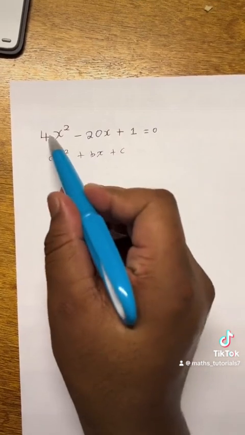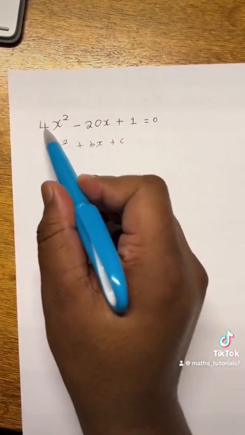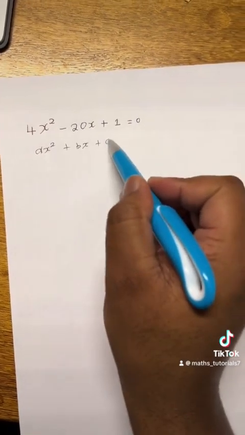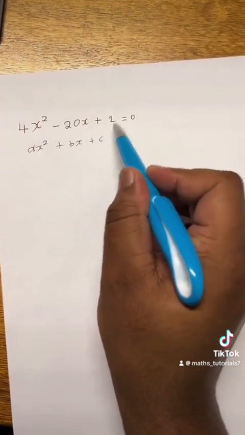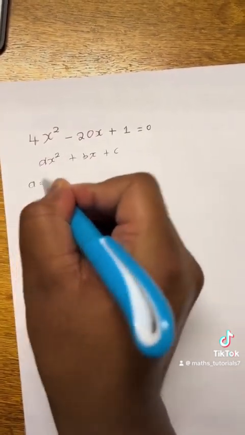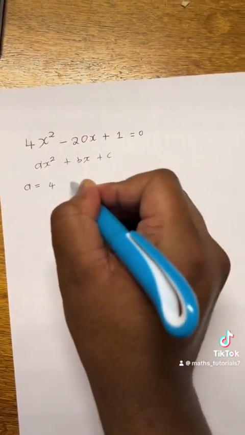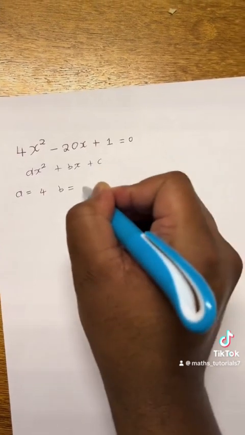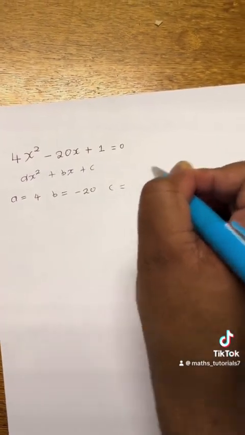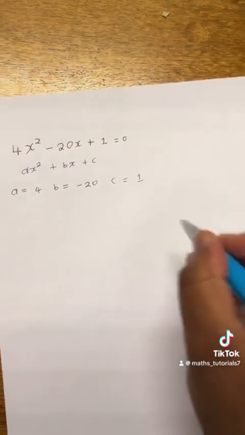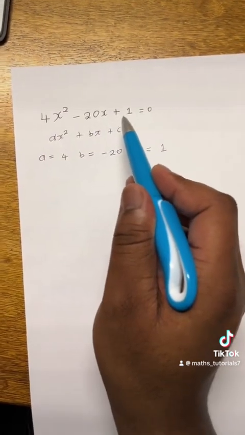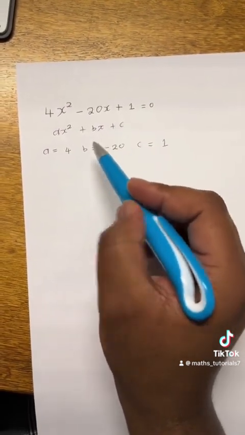So in this case, a will resemble 4, b will resemble -20, and c will be equal to 1, which is a constant. So our value of a will be equal to 4, b will be equal to -20, and c will be equal to 1. The next step of solving this equation is applying the quadratic formula.